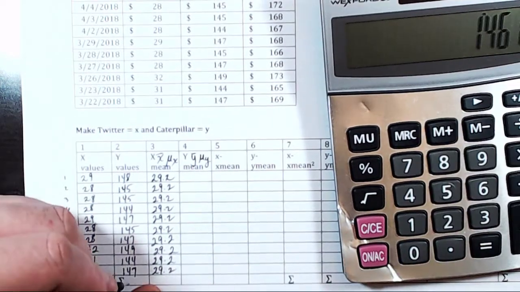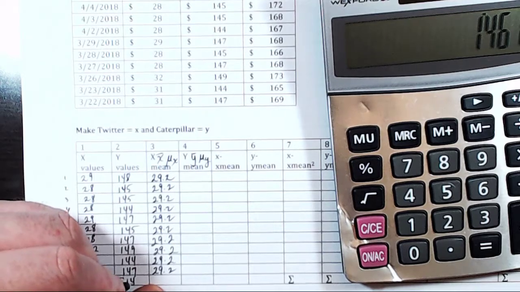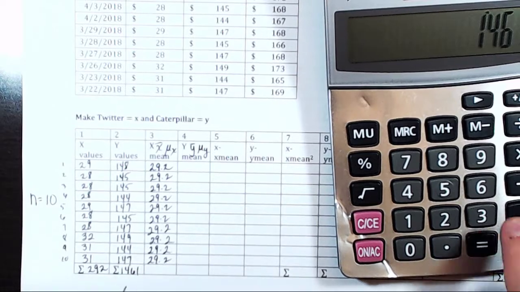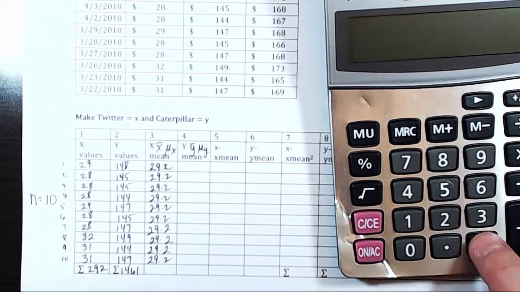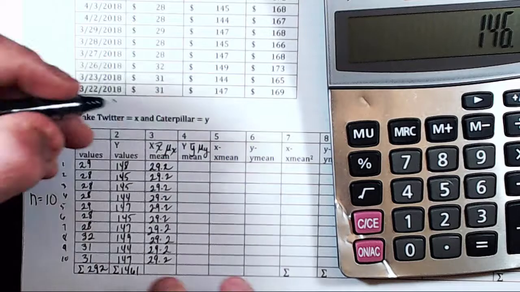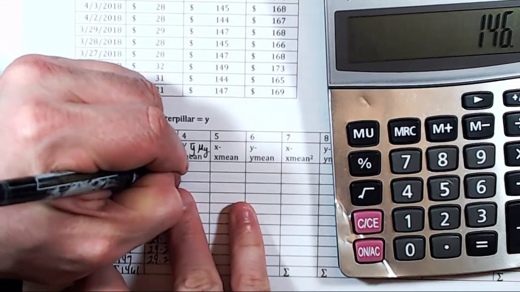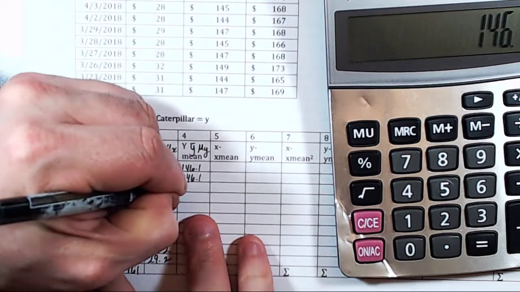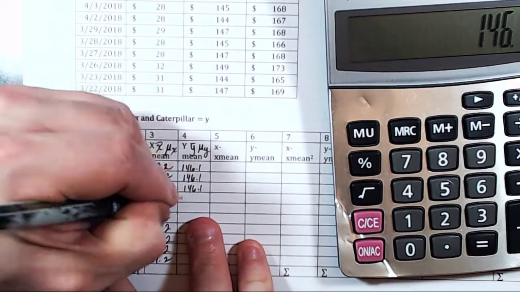And that comes up to 1,461 for the sum. I'm going to divide that by 10, and I get 146.1. So here I'm going to put 146.1, over and over again, all the way down.